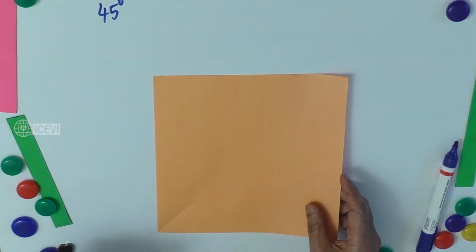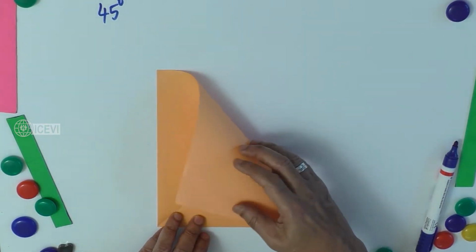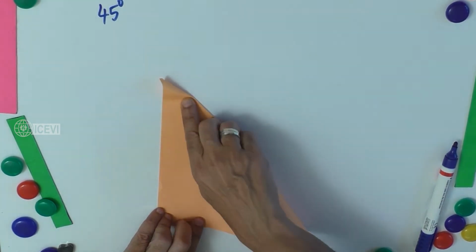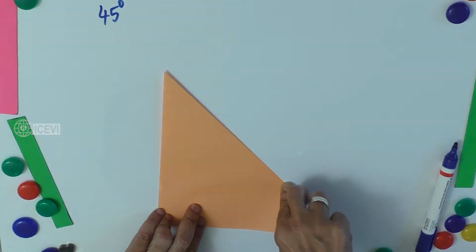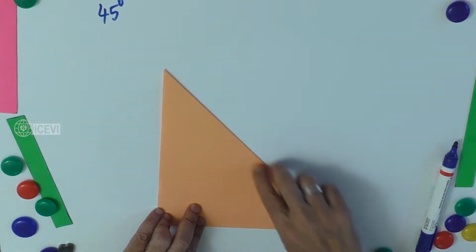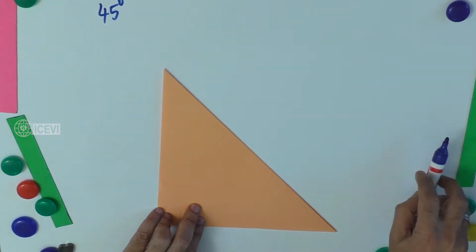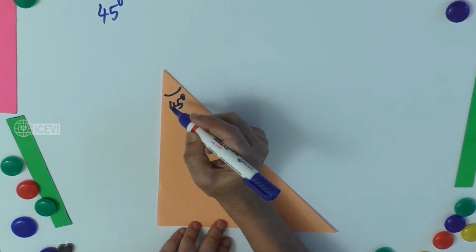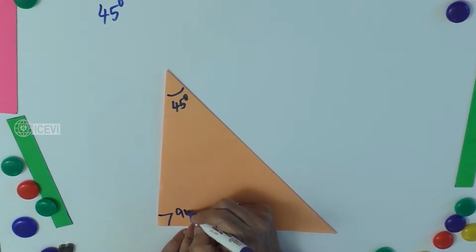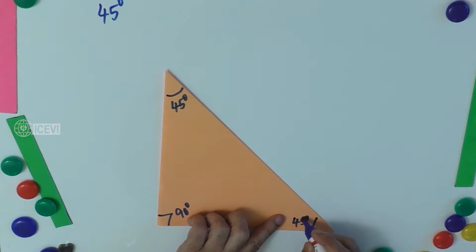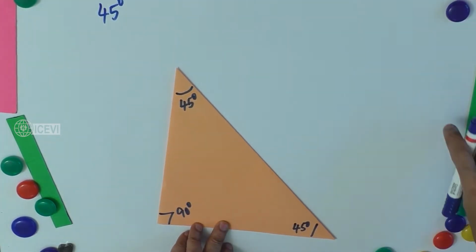Now, in order to get angle 45 degrees without any measurement device, take a square sized paper and fold it connecting the two opposite vertices, and fold the paper diagonally, and we get an isosceles triangle with one angle as 90 degrees and the two angles as 45 degrees and the two sides equal.